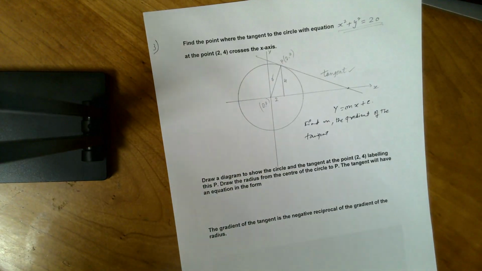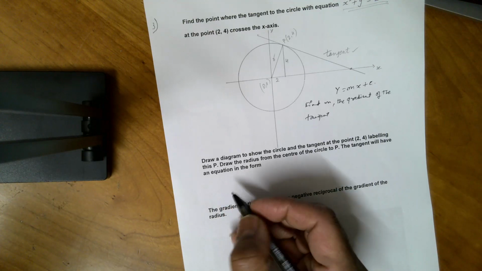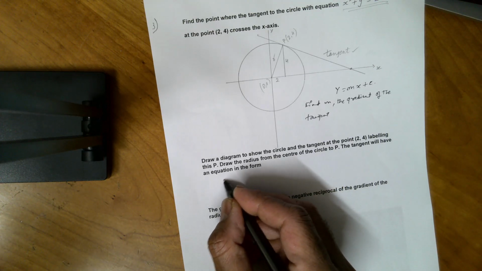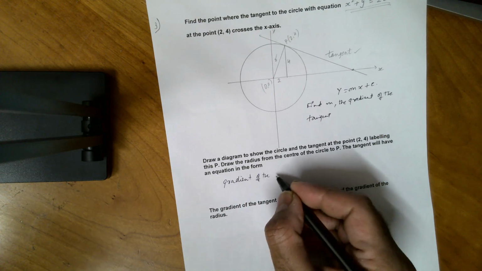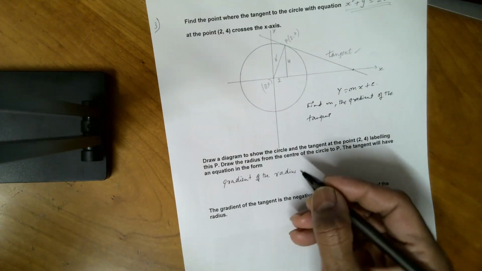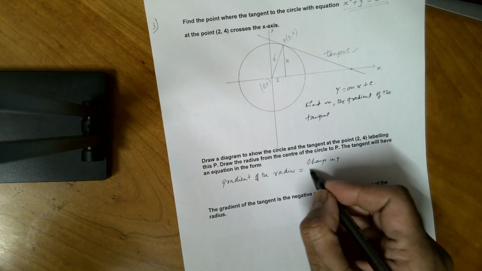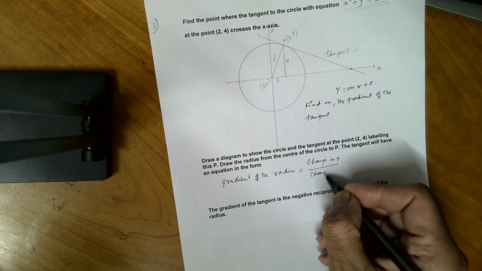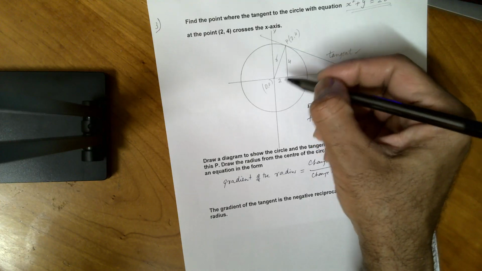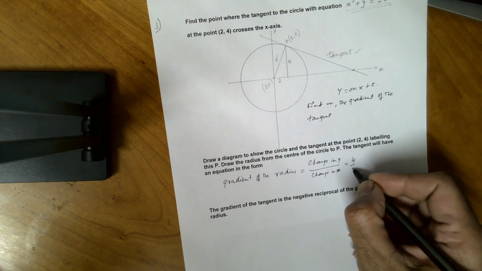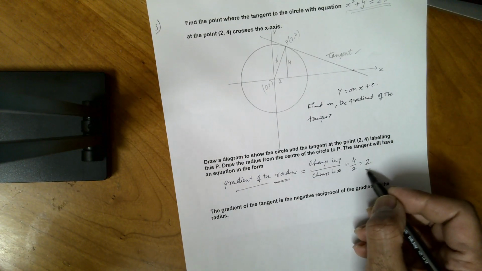The gradient of the radius is the change in y over the change in x, which is 4 over 2, and that is 2. So the gradient of the radius is 2.